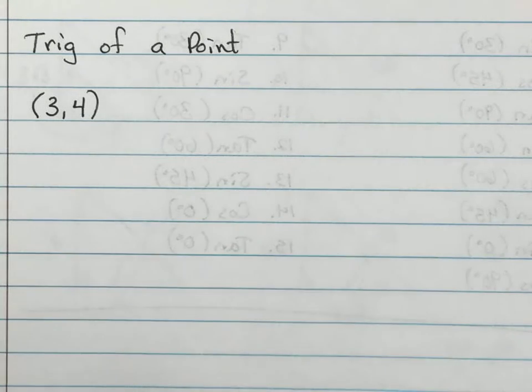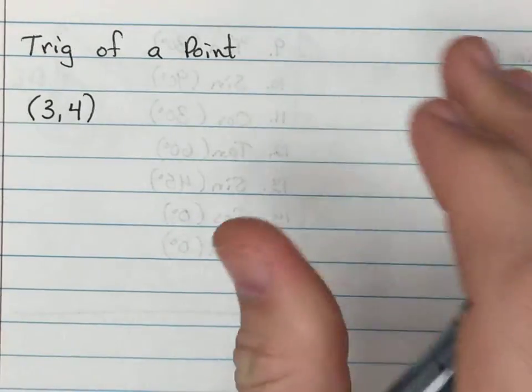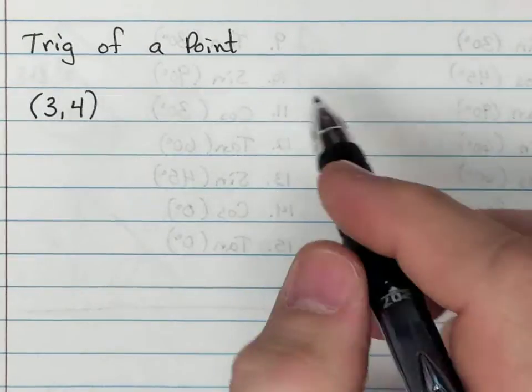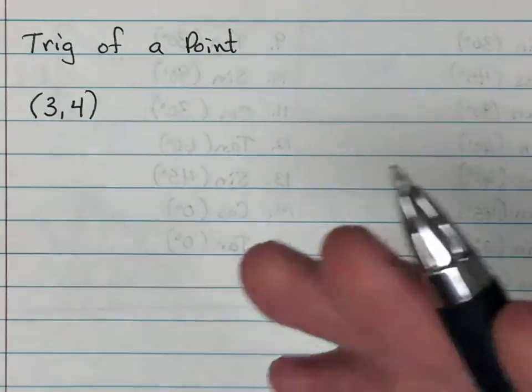So, trig of a point. What we're talking about here, and there's a very good possibility you're going to see something like this on the ACT. It's super easy.